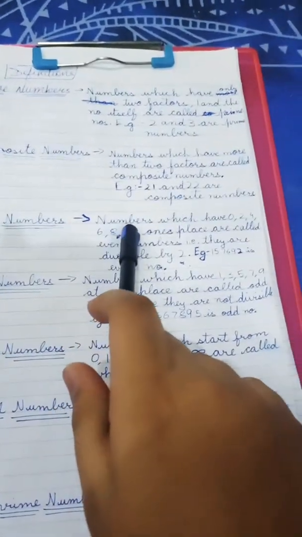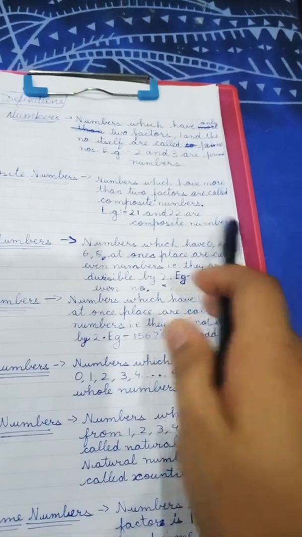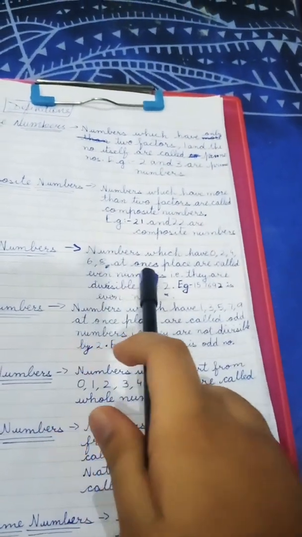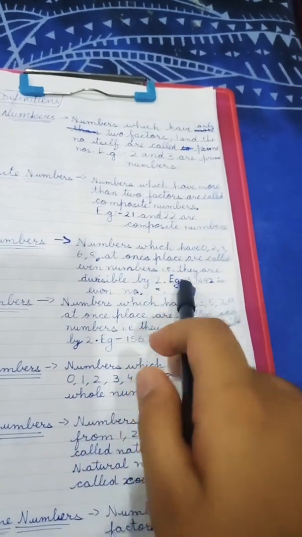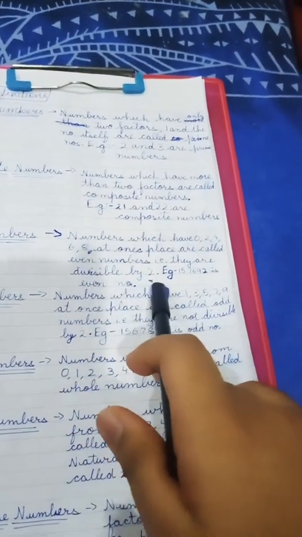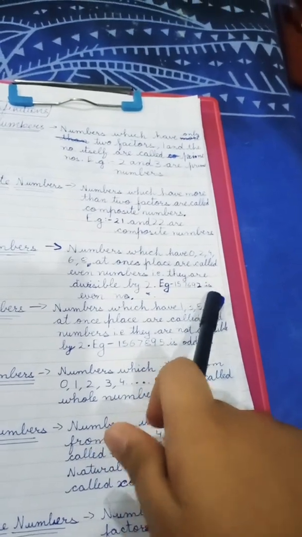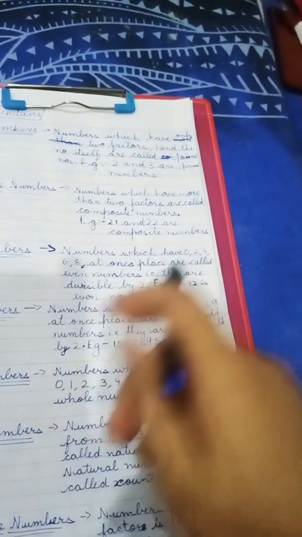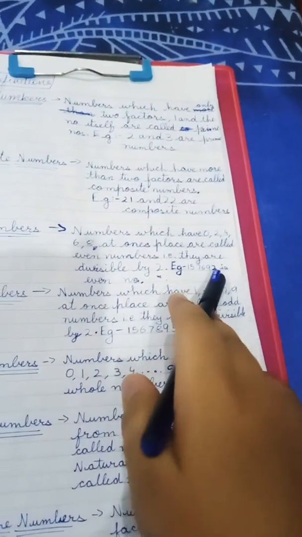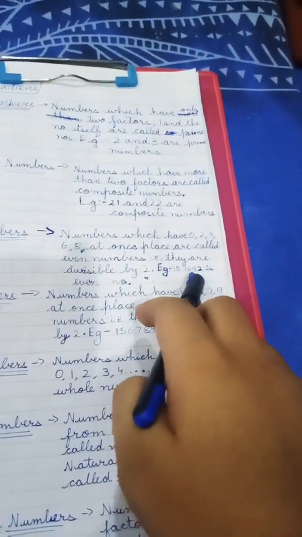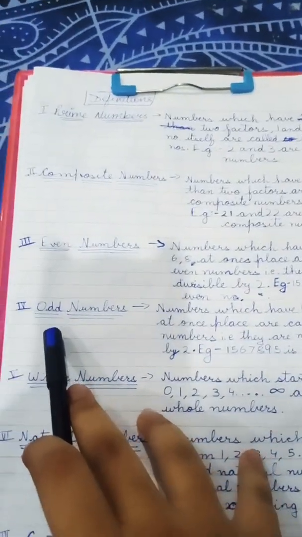Even numbers, which have 0, 2, 4, 6 or 8 at one's place, are called even numbers. That is, they are divisible by 2. Example, 157692 is an even number because the digit at one's place is 2, which is divisible by 2.